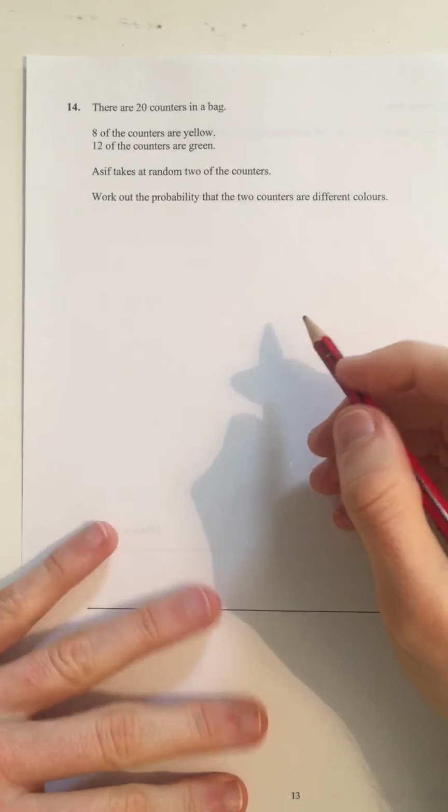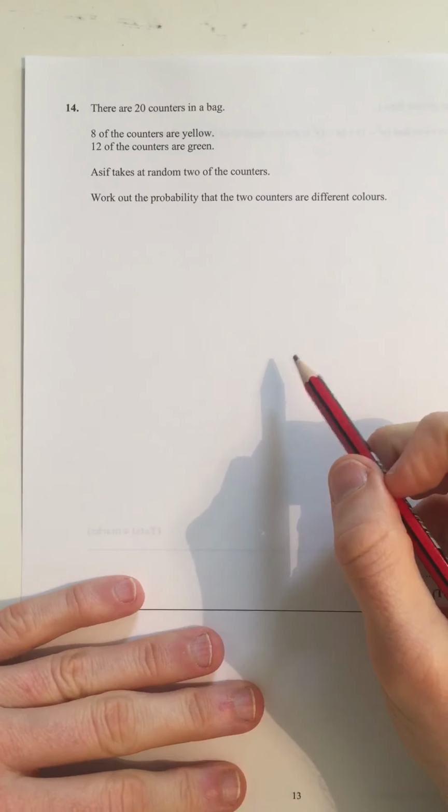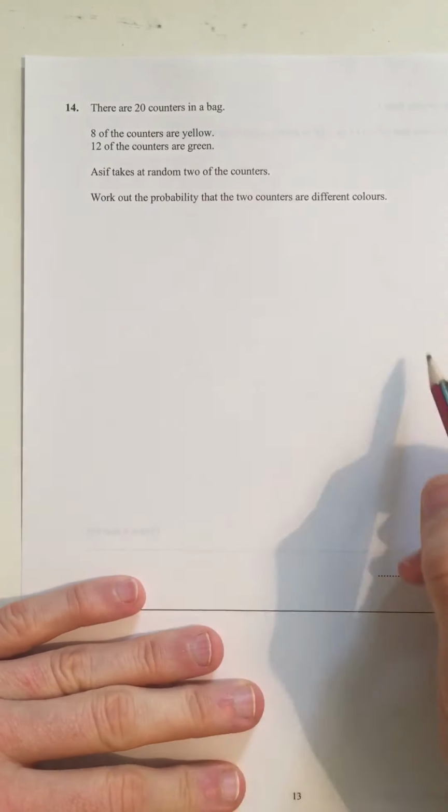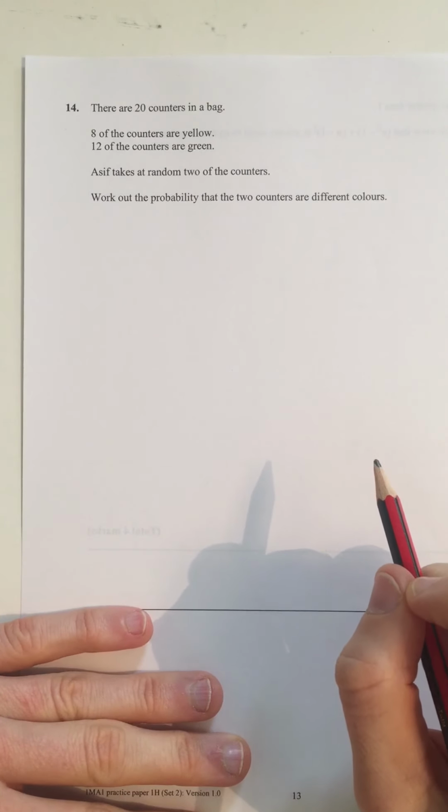There are 20 counters in a bag, 8 of them are yellow, 12 of them are green. Asif takes random 2 counters from the bag. Work out the probability that they are different colours.